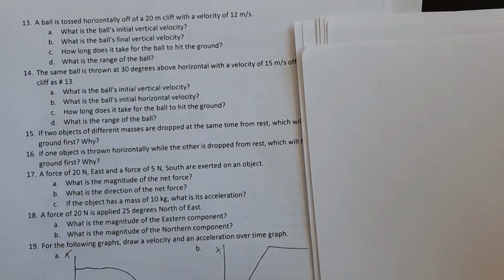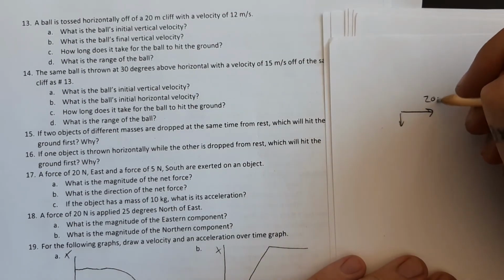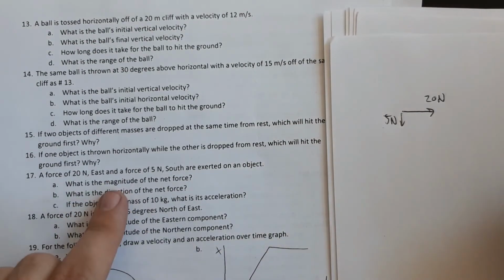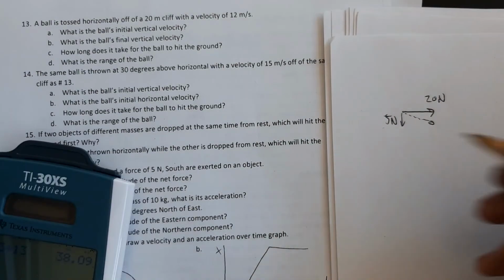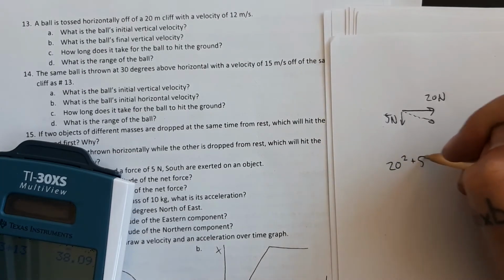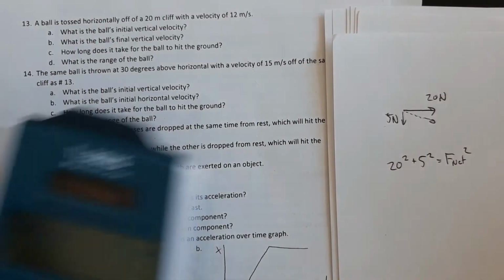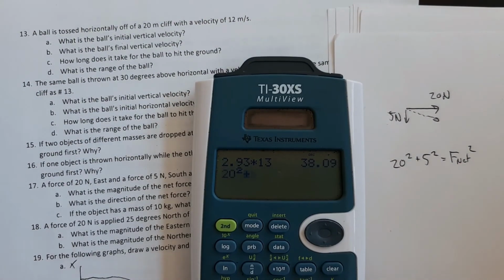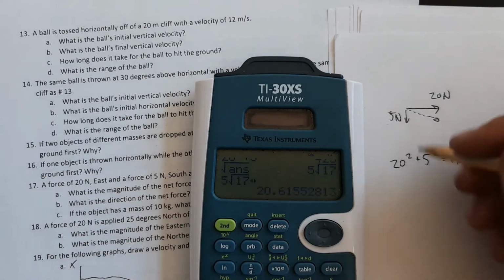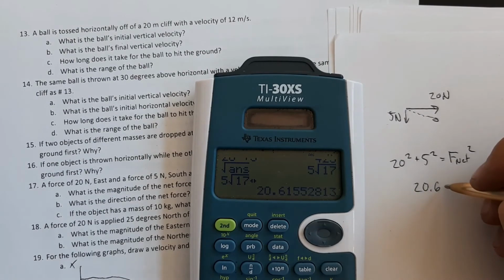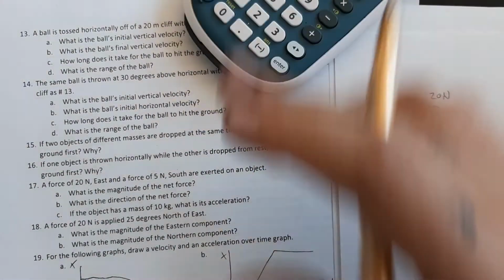So we've got a force to the east of 20. We've got a force to the south of 5. All right, and we're looking for the magnitude of the net force. So that is just looking for the length of our hypotenuse. So that would be 20 squared plus 5 squared equals our net force squared. Taking the square root of our answer, we end up with 20.6 newtons. So when it asks for magnitude, it's just asking, hey, numerically, what is this thing?